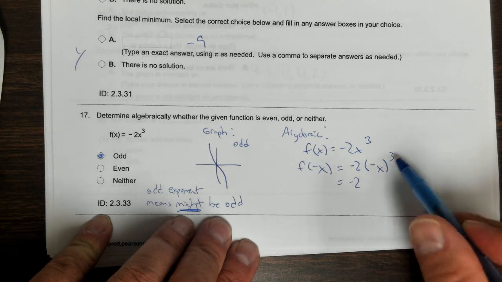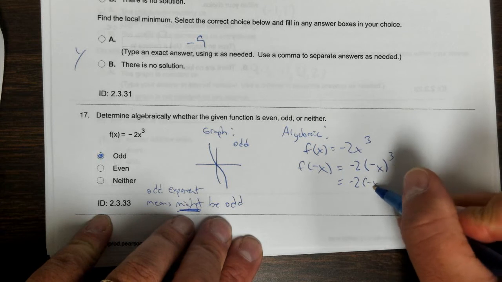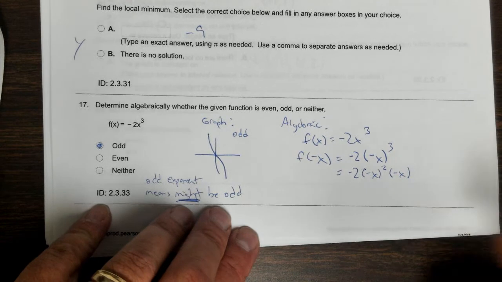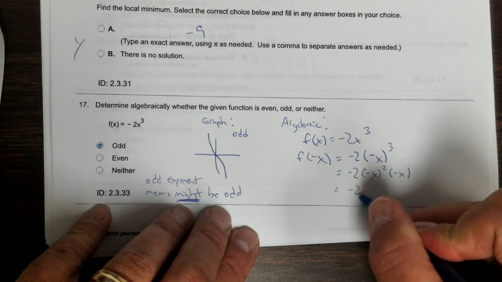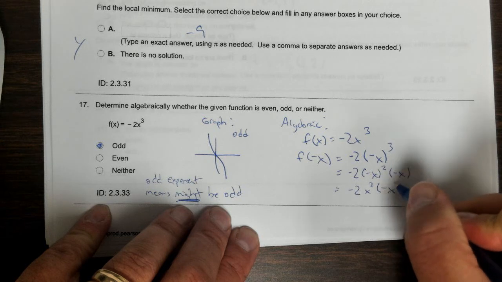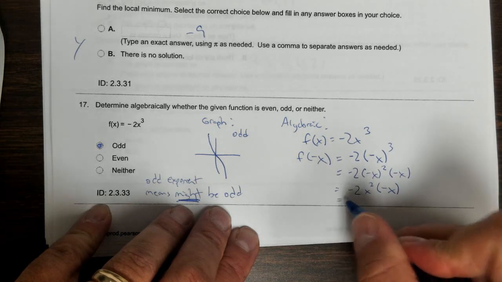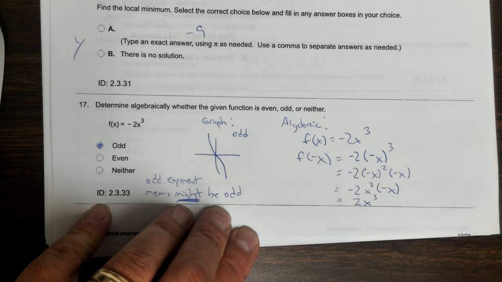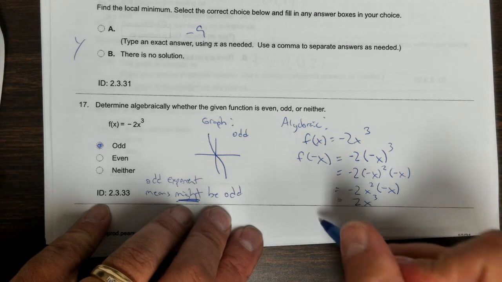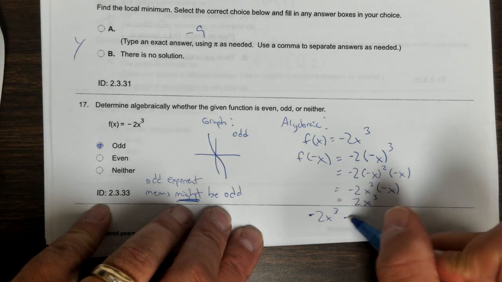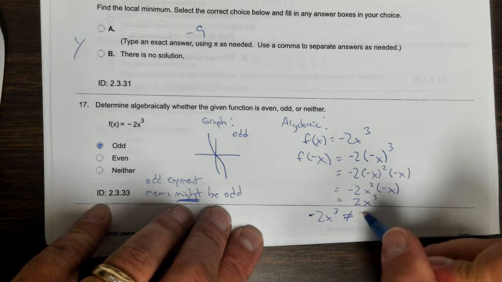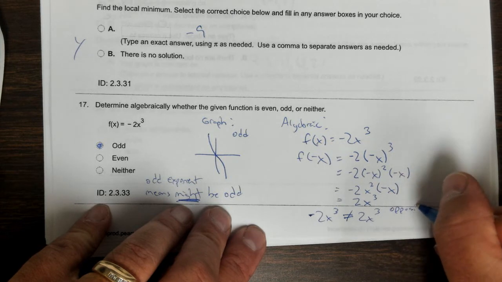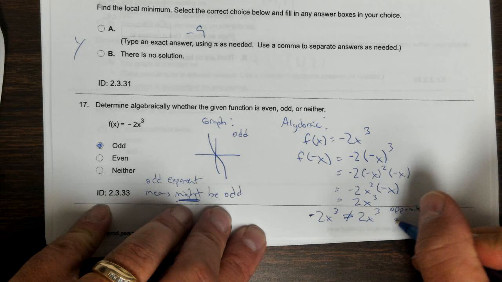So if it's -x to the third, that's like -x squared and then another -x. So what that looks like is that it's -2x squared and a -x, which is really positive 2x cubed. Now how -2x cubed relates is it's not equal to 2x cubed, and its opposite sign, so it's odd.